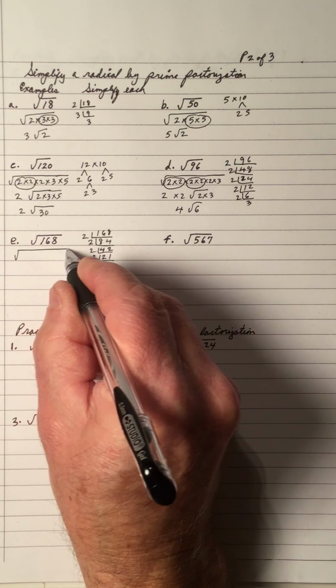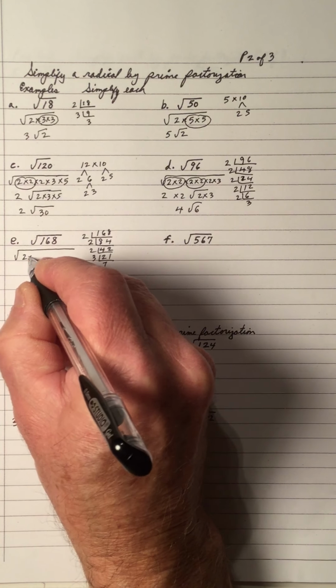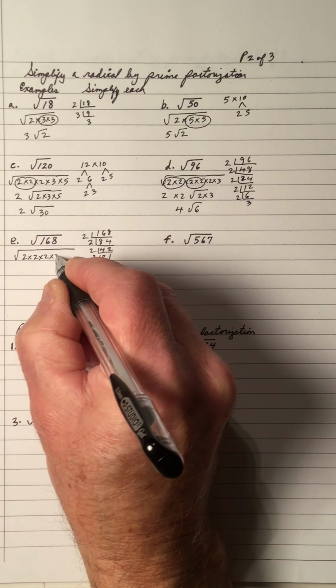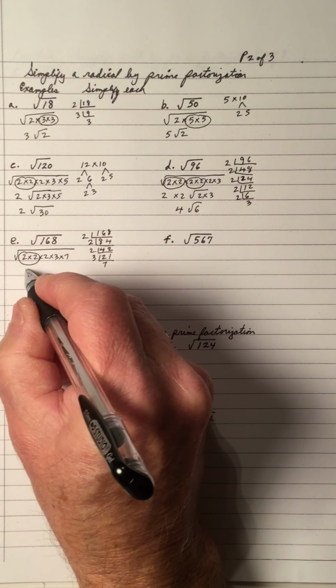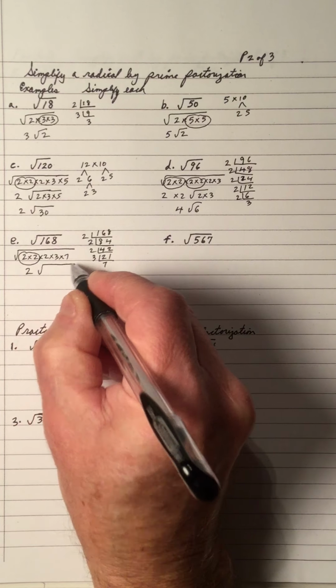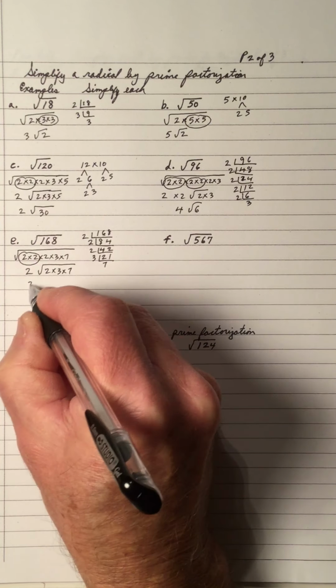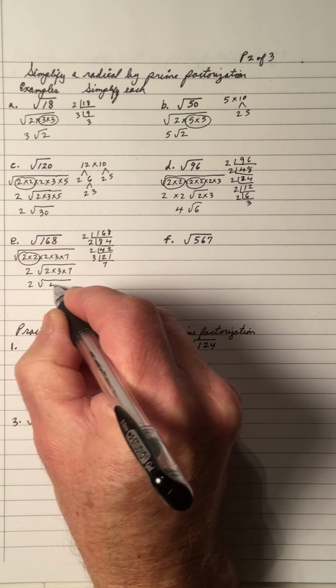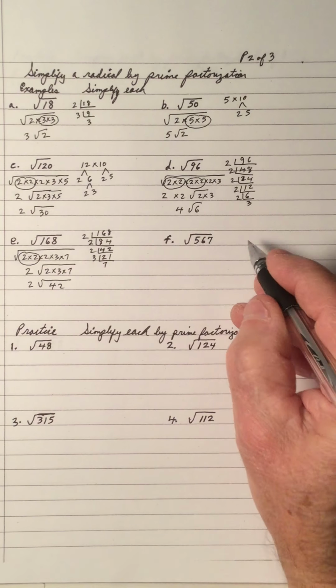So 168 is three 2's, a 3 and a 7: 2 times 2 times 2 times 3 times 7. There are two 2's there, so we take the 2 out, and we have 2 times 3 times 7 left. So that's 6 sevens are 42. So root 168 is 2 root 42.